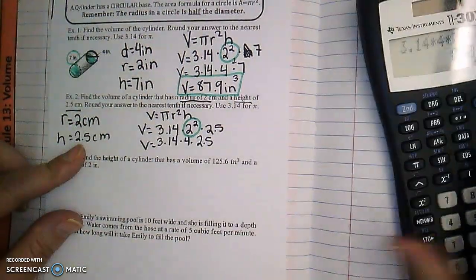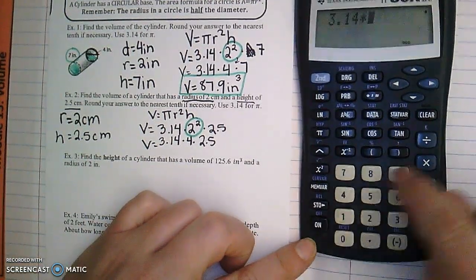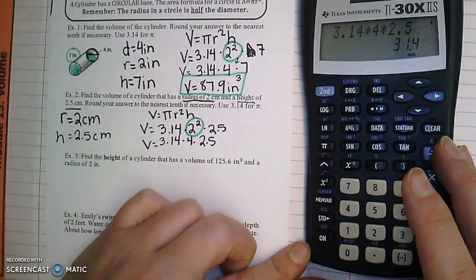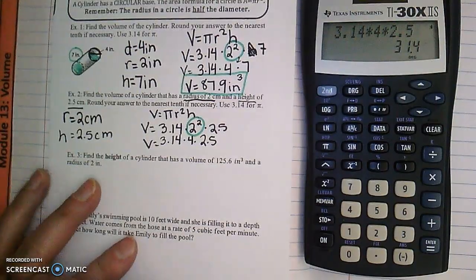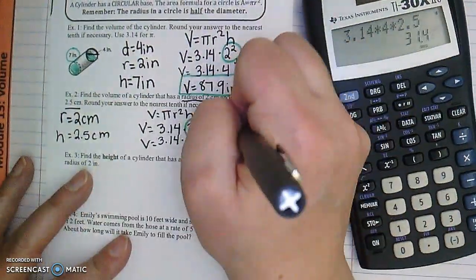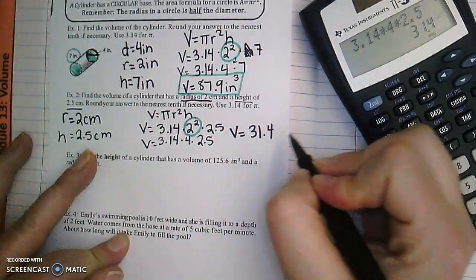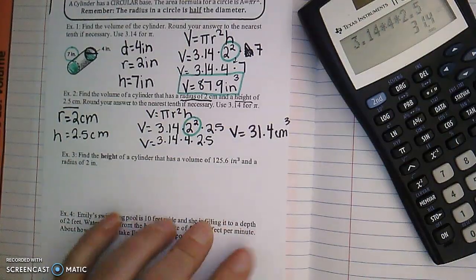And last but not least, all I have to do is just plug it into my calculator. 3.14 times 4 times 2.5, which gives me 31.4. It says round to the nearest tenth. I don't have to because it only goes to the tenth place, so I know the volume is 31 4/10. My unit, centimeters cubed. And we're done.